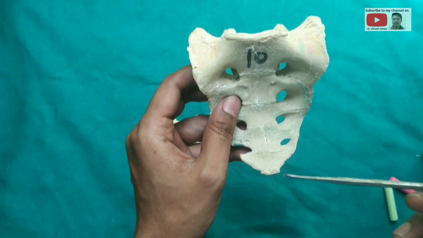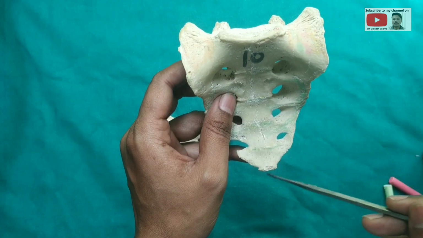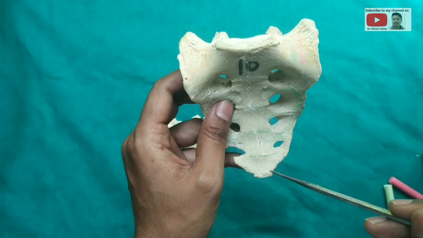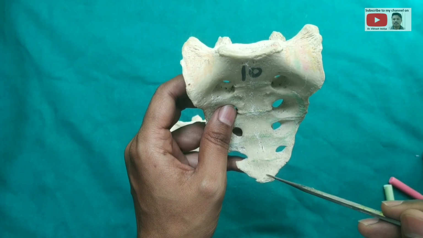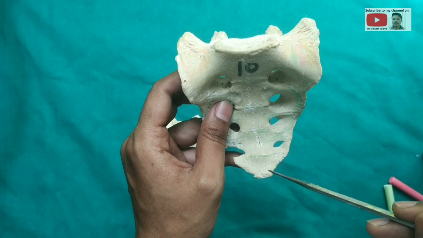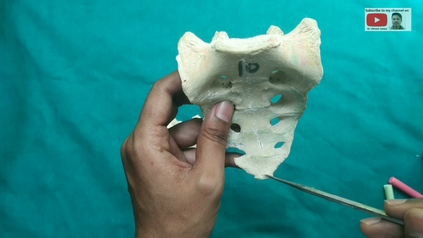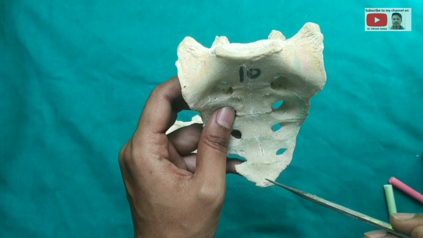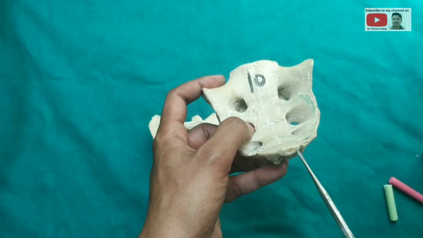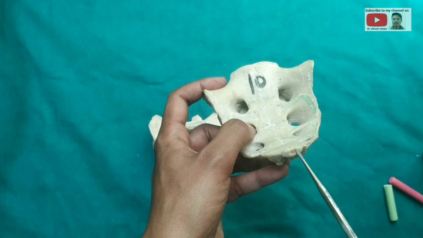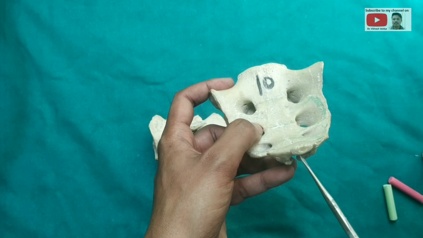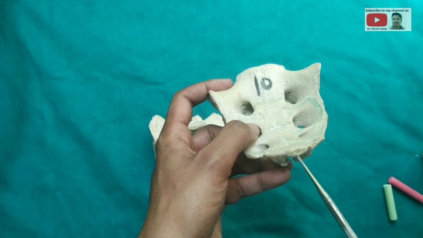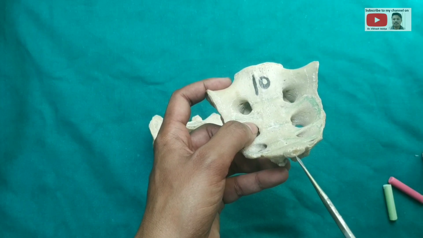Now the apex. So the inferior free part is called the apex, and this apex of the sacrum is formed by the inferior surface of the body of the fifth sacral vertebra, and it bears an oval facet for the articulation of the coccyx bone. So here you can see on the inferior part the apex which bears an oval facet over here. You can appreciate here this is an oval facet, and this facet articulates with the first coccyx bone.